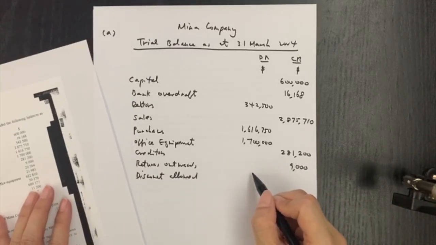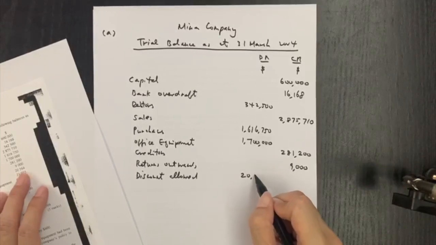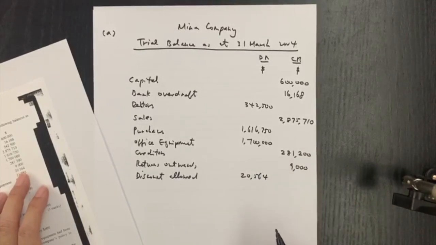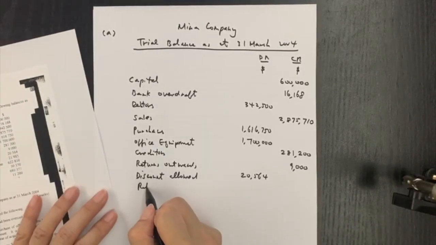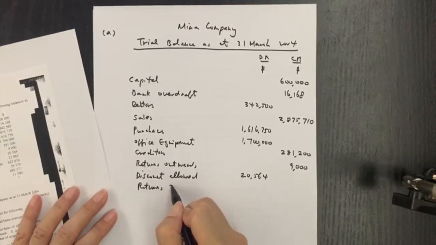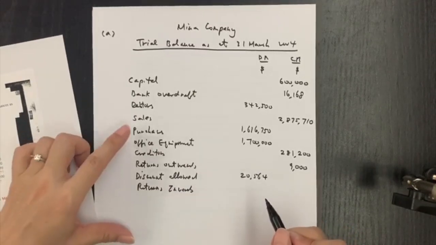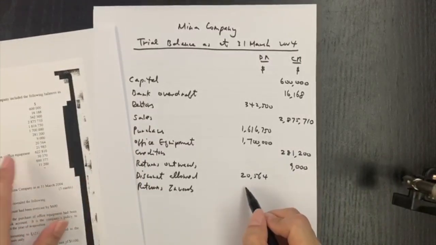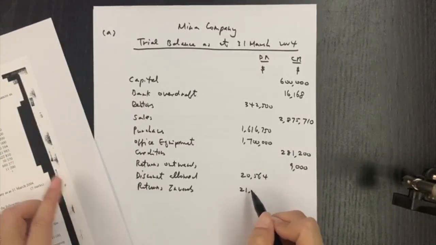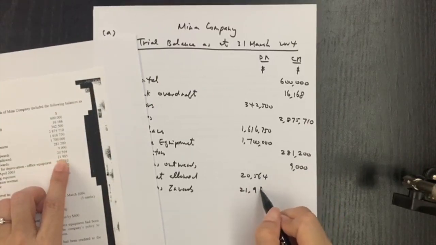Expense should be on the debit side, so discount allowed, 20,564, should be a debit item. So next one, return inwards. Okay, to be deducted from sales. Sales is a credit item, so I put this return inwards on the debit side, 21,985.